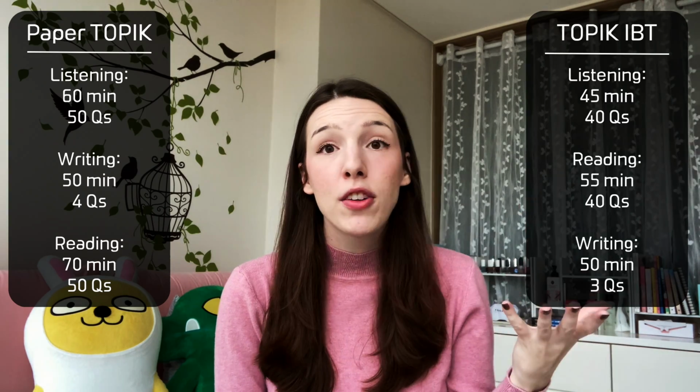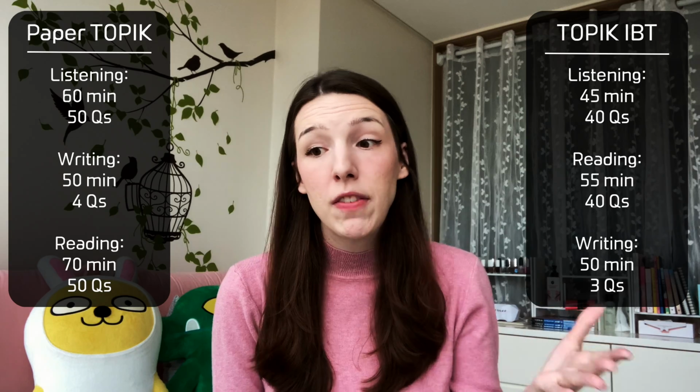The lengths of the test are also different, both in the number of questions and the time. The traditional paper-based TOPIK has a 60-minute listening section with 50 questions, a 50-minute writing section with 4 questions, and then a 70-minute reading section with 50 questions again. Whereas in the new one, the listening and reading sections have both been shortened to only 40 questions, and the times have also been shortened to 45 minutes and 55 minutes respectively.